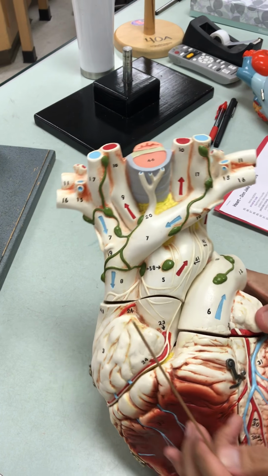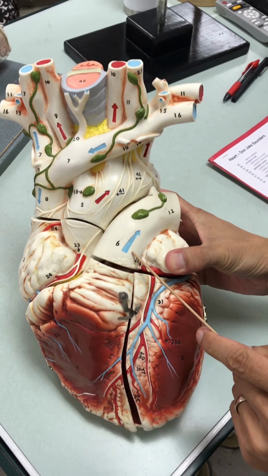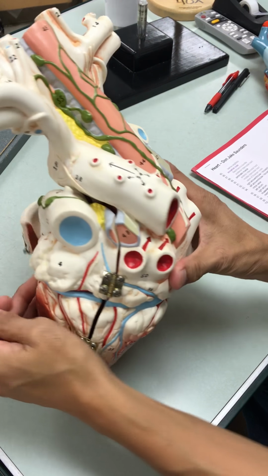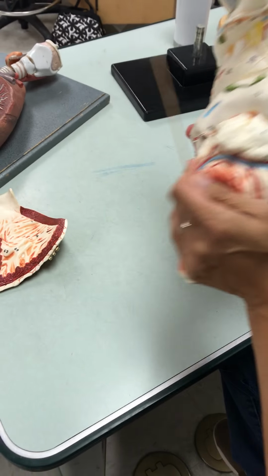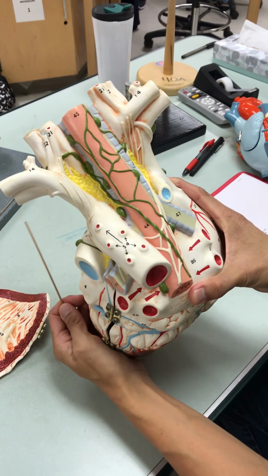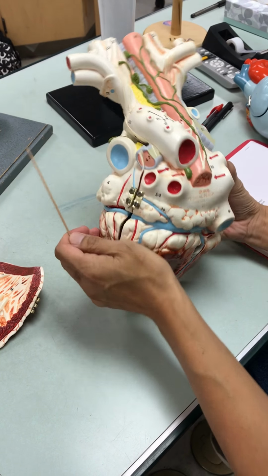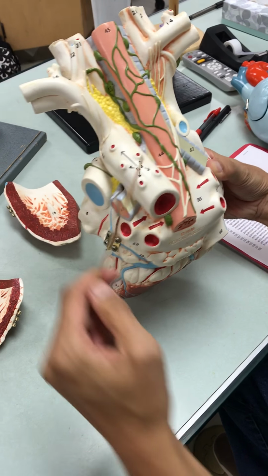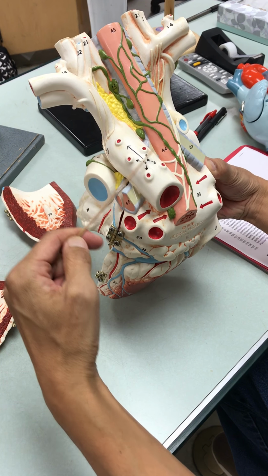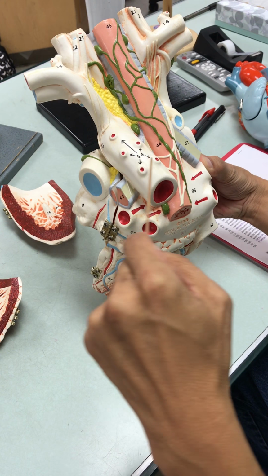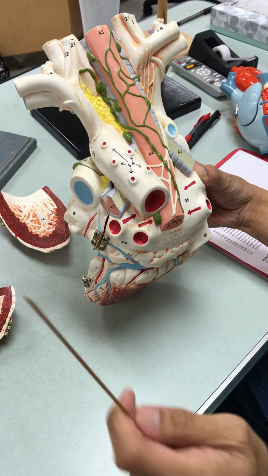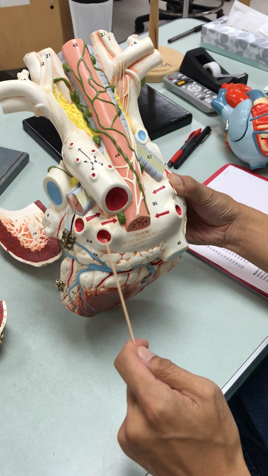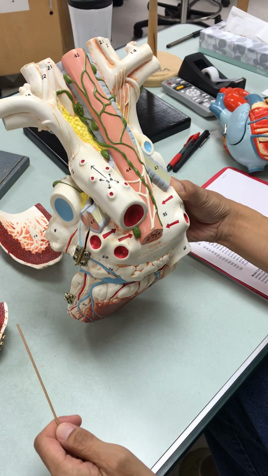You also have the pulmonary trunk right here. It's from the back here. We also have the pulmonary artery there, pulmonary artery there. Here, this would be the descending or thoracic aorta. These branches here would be the posterior intercostal arteries. These right here, these red vessels going into the left atrium, are the pulmonary veins.